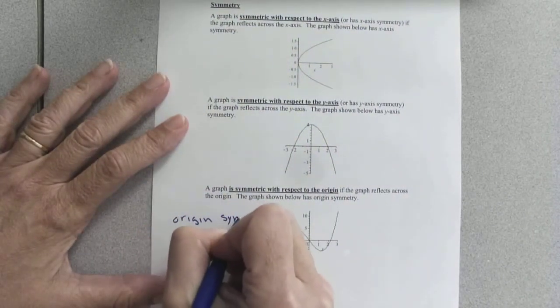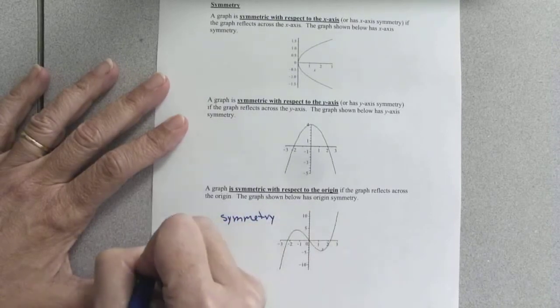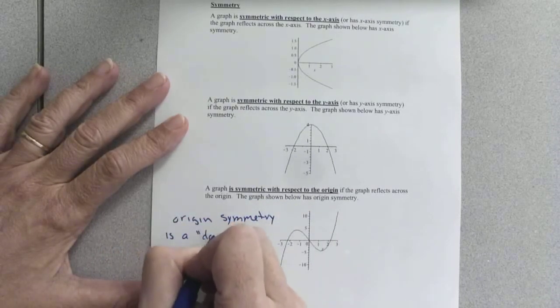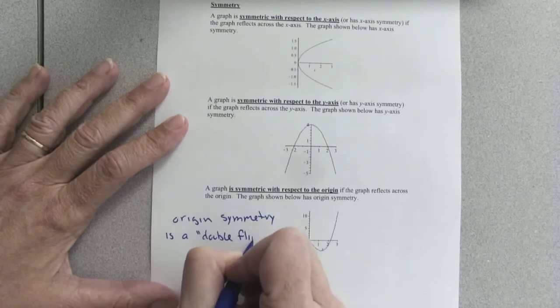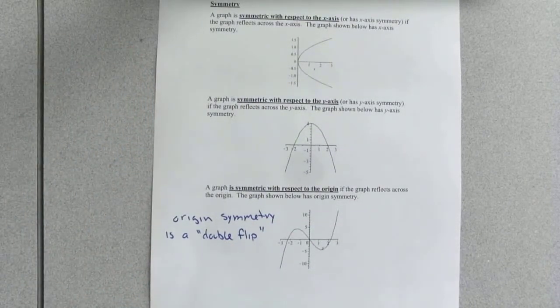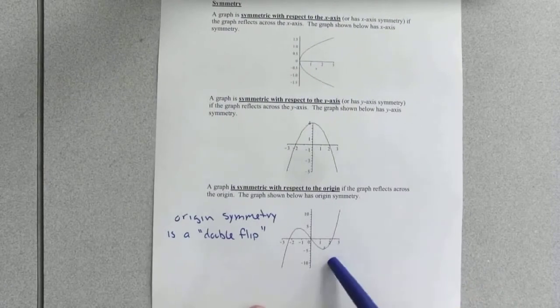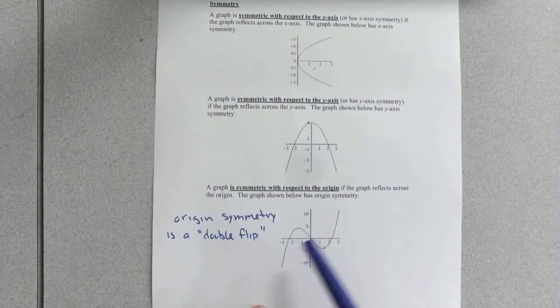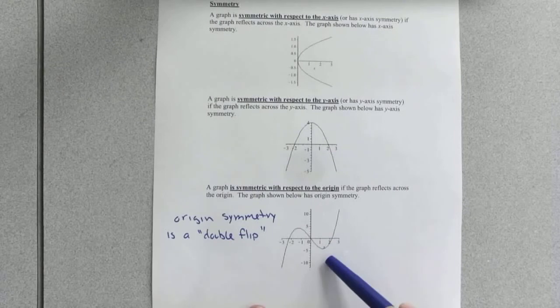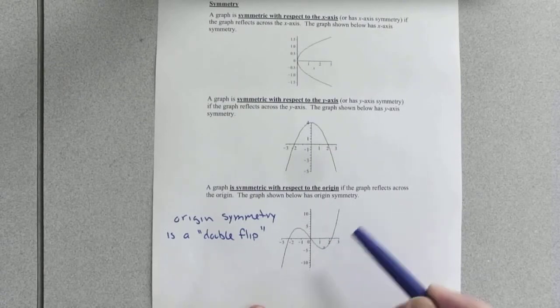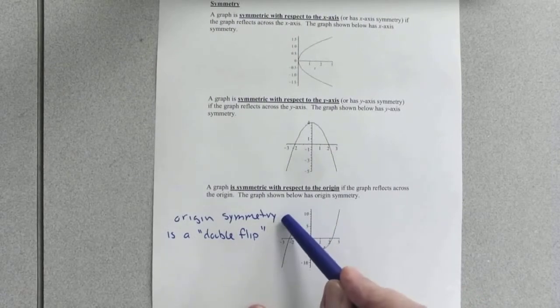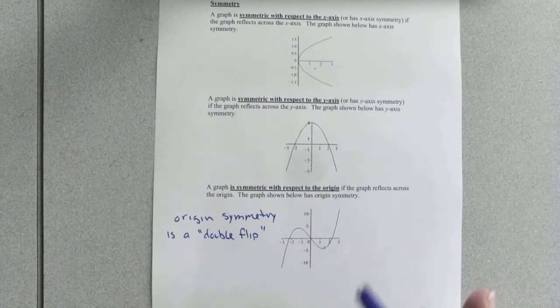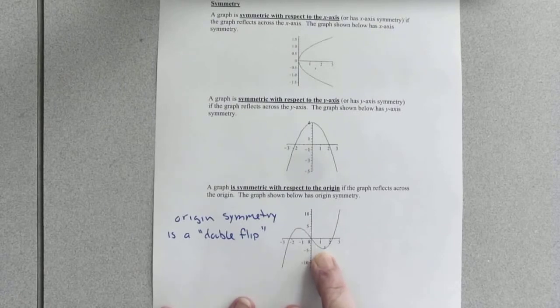Origin symmetry is a quote-unquote double flip. Meaning this, that I can take whatever's in, say, the first quadrant, flip across y, flip across x, and first will land on top of third. And the same thing with second and fourth. I can take whatever's in the fourth quadrant, flip across x, flip across y, and they will lie on top of each other. So I'm just going to take what's in the fourth quadrant and do my double flip.